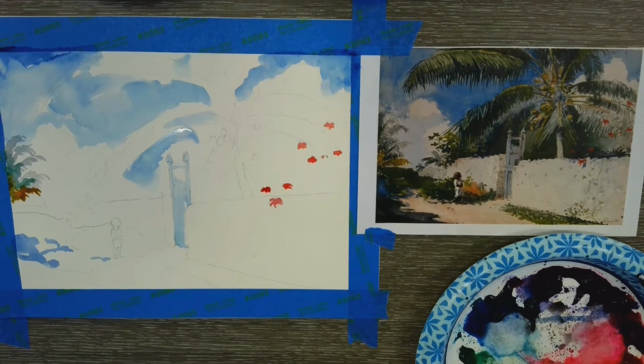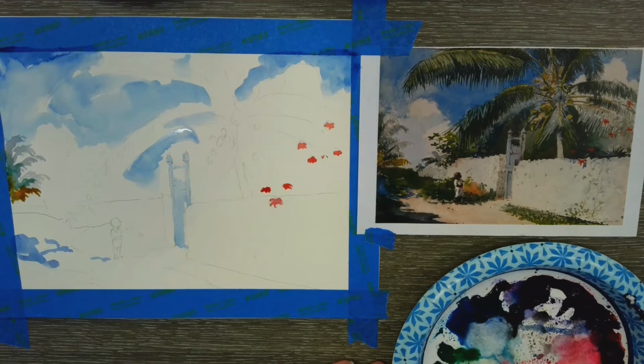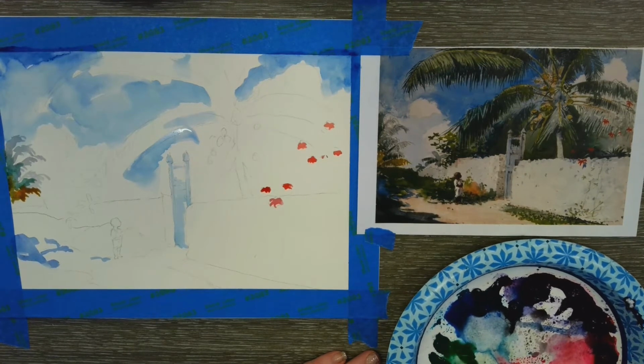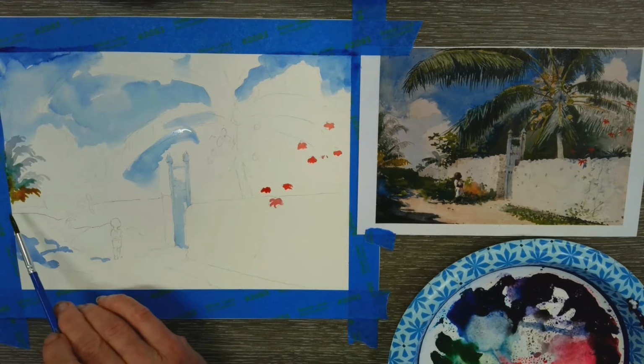And then I'm going to try to find my Viridian. Viridian mixed with maybe some sap green for this area right here.